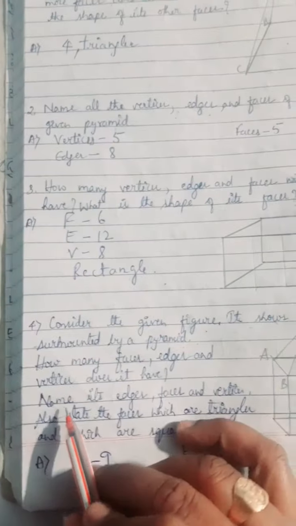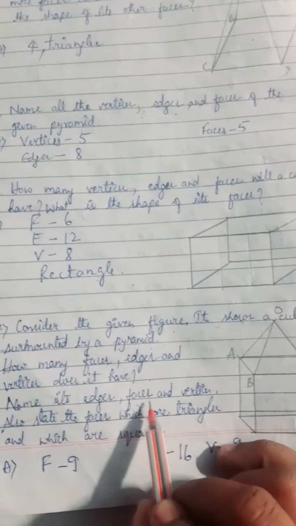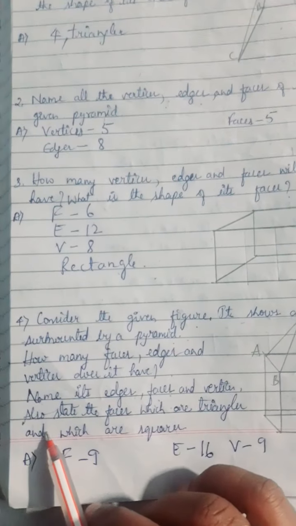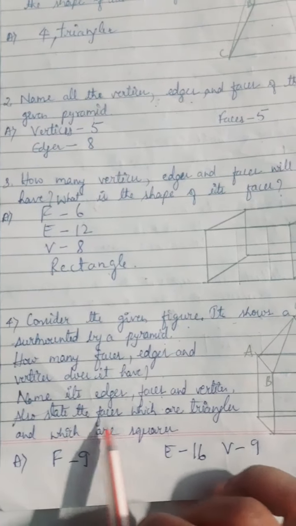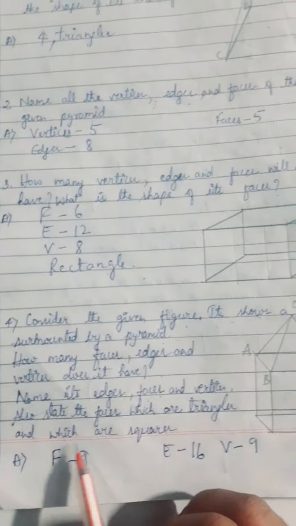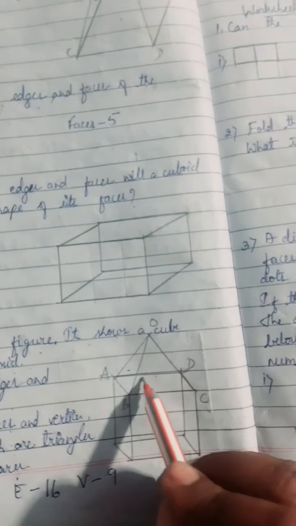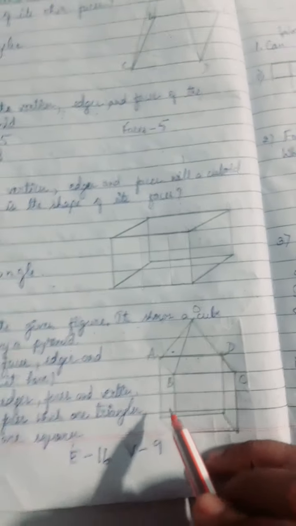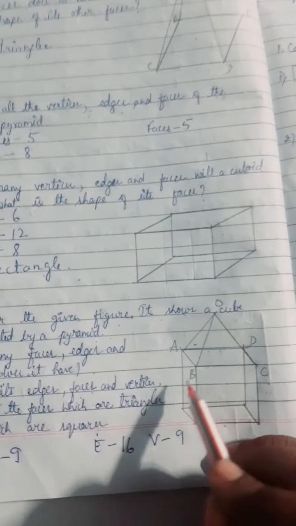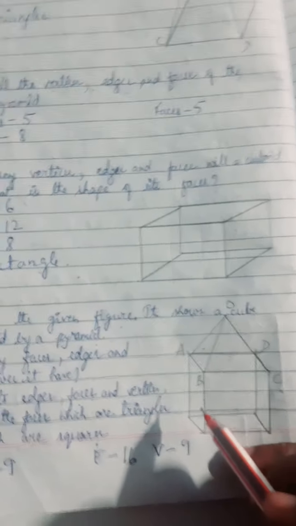And the next question is, name its edges, faces and vertices, and also state which faces are triangles and which are squares, children. Here above, because it is a pyramid, it will have triangular faces, and below is a cube, which will have square faces. All these faces we have to name.